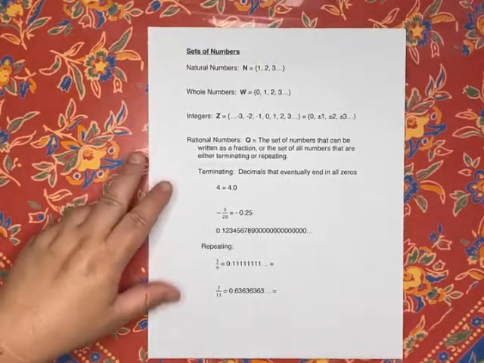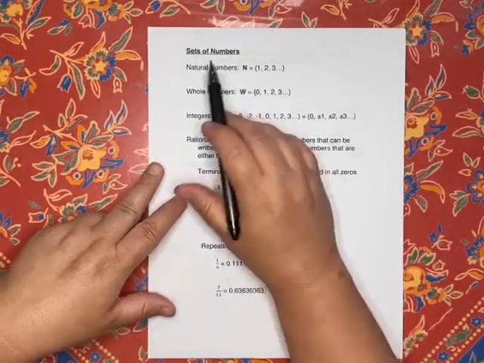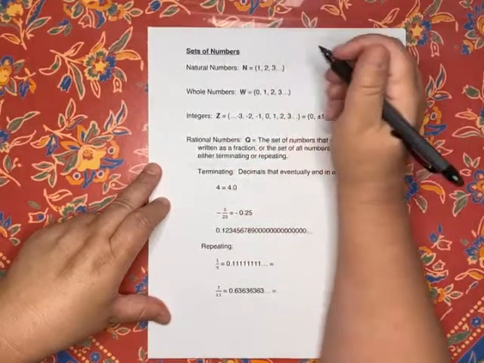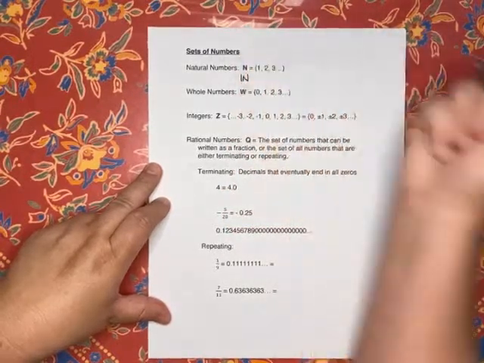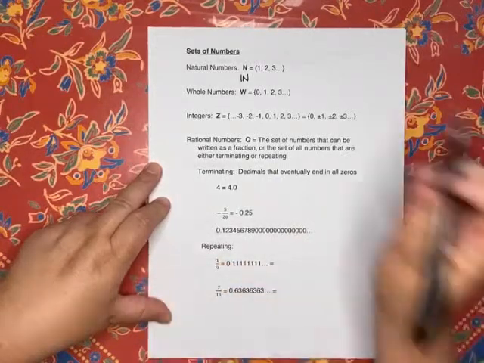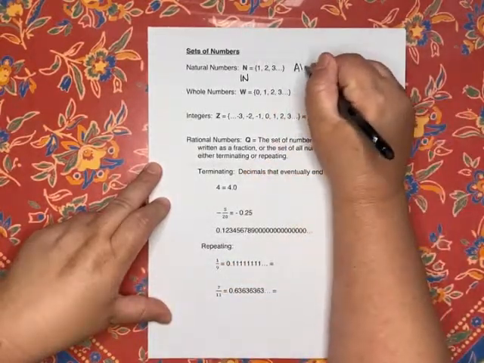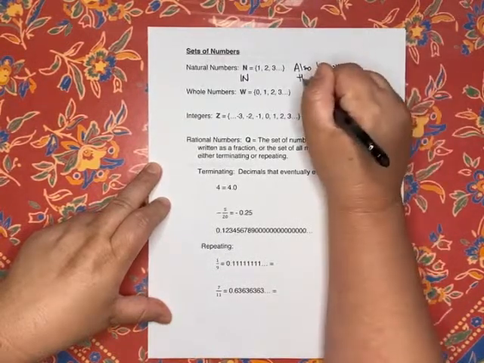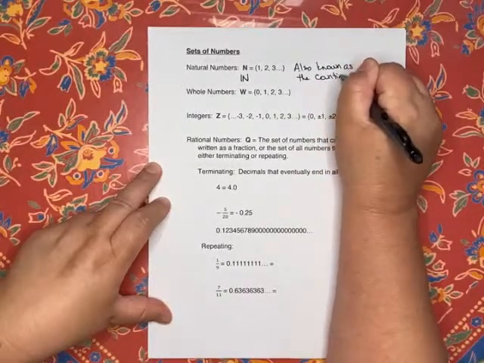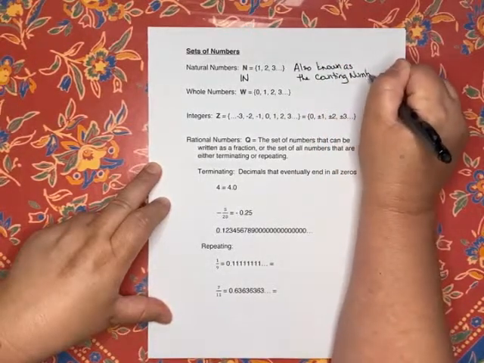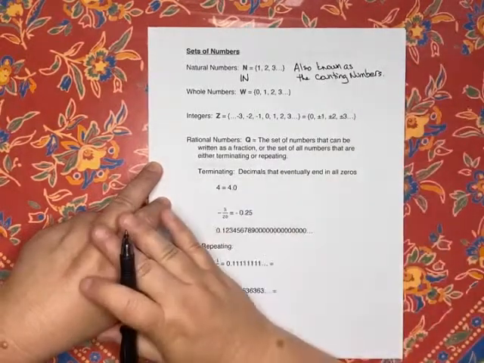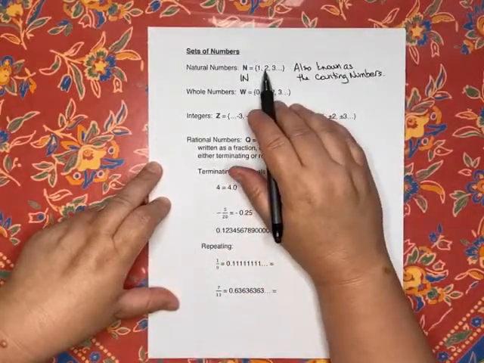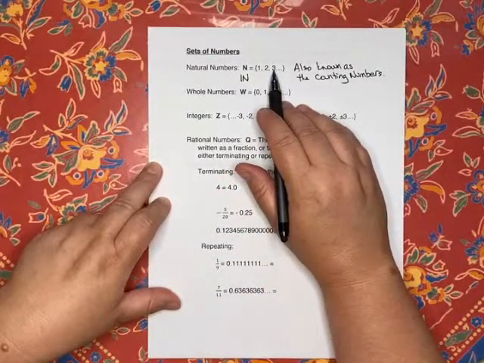So let's talk about the set of numbers. First set is called the natural numbers. It's written as a bold N, or you can also write the symbol like that. And it is also known as the counting numbers. These are the first numbers that people started using. They counted things that were there. One thing, two things, three things, etc.